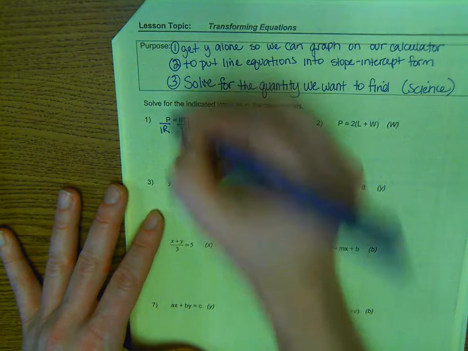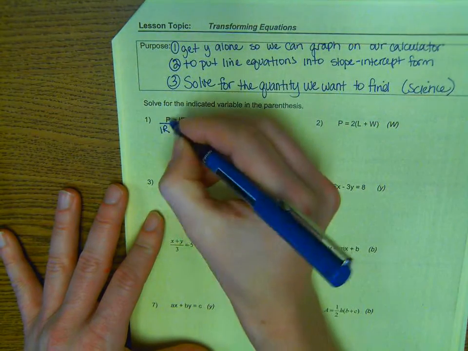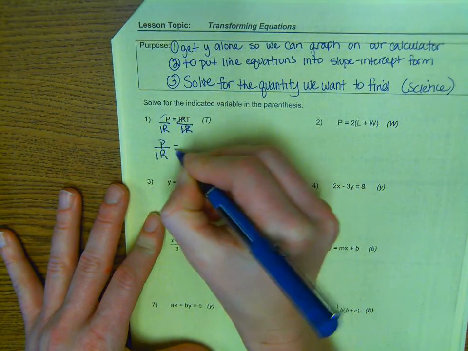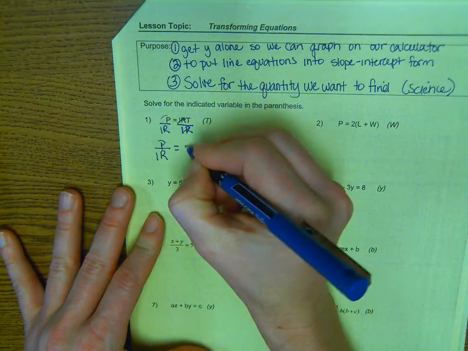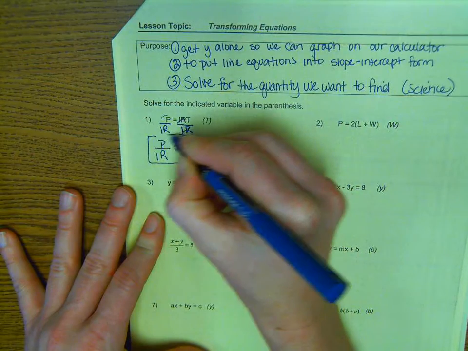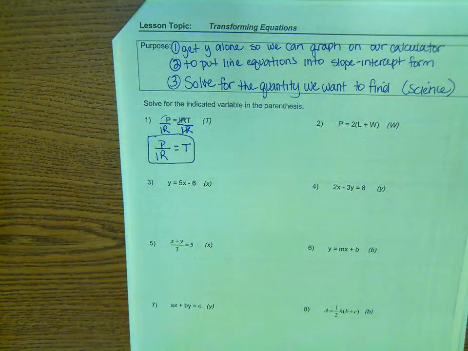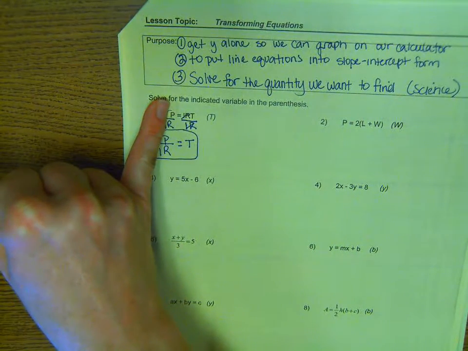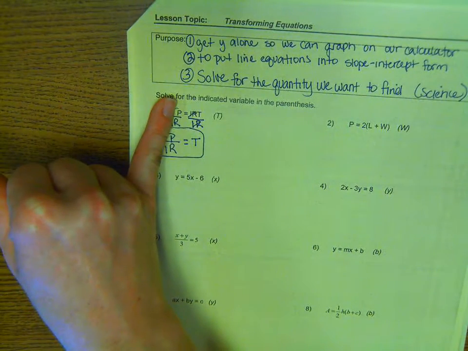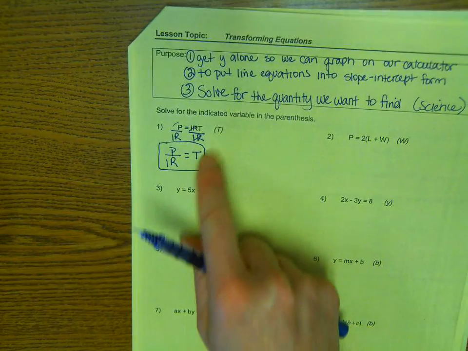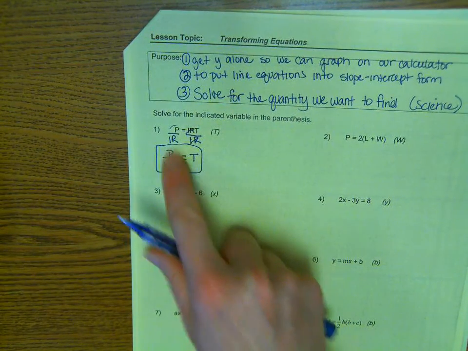Okay, now let's rewrite it. On the left side, I have P divided by IR. And then on the right side I have T. So before, do you see how P was alone? Yeah. And that would be used if I wanted to find P in the formula. I think this one's a science one. I think it's like resistance. Have you guys seen IR? No? Okay. And then this one is solved for T if I wanted to figure out what T is.